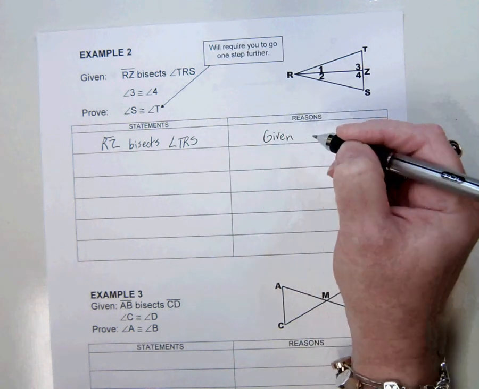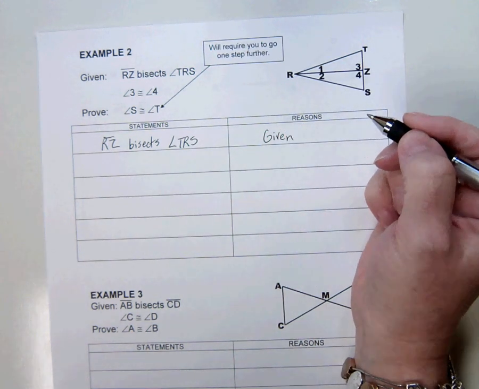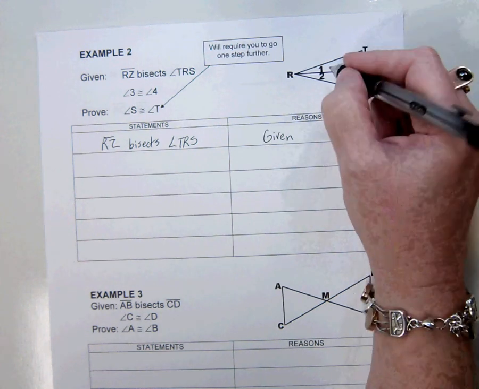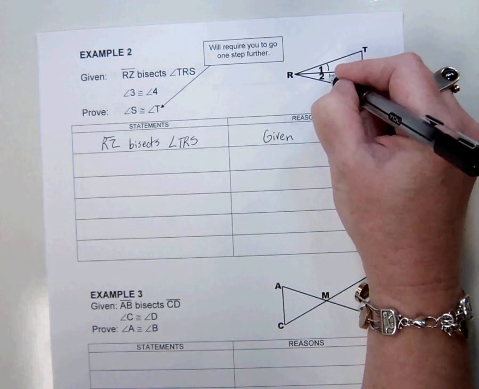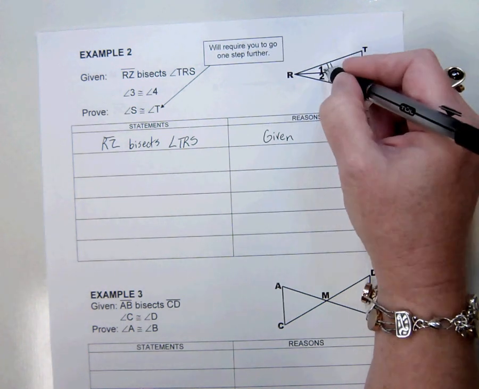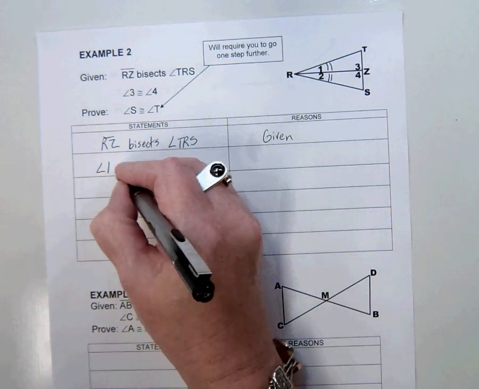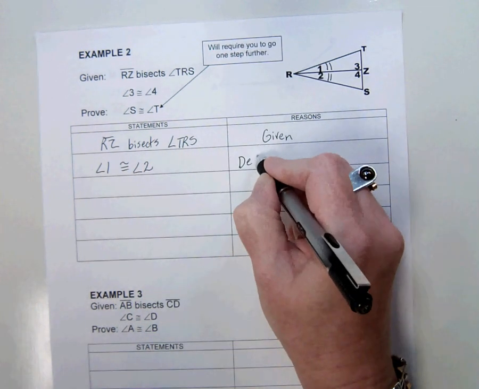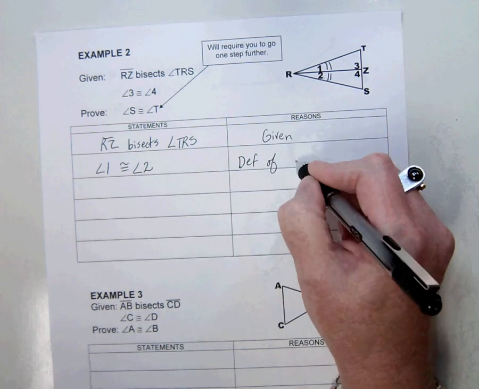And that word bisects does mean that it will take that angle and break it into 2 congruent parts. So that shows me that these 2 are my 2 congruent parts. And they're numbered 1 and 2, so that means angle 1 has to be congruent to angle 2. That's just the definition of bisect.